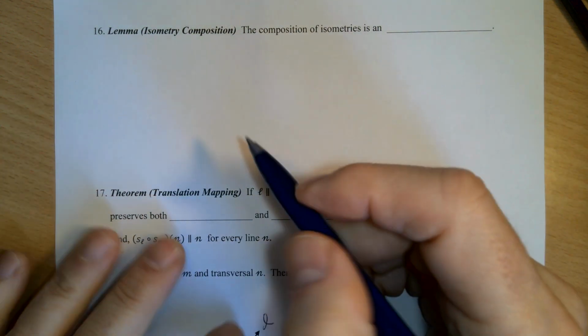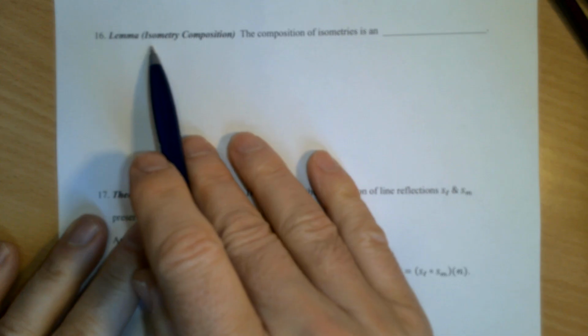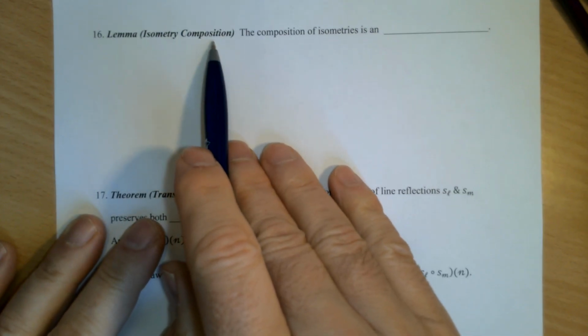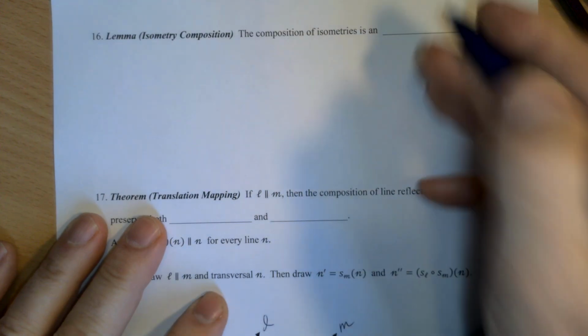Well, our last video of the section will be pretty short. First thing we'll look at is a lemma called isometry composition. The composition of isometries is also an isometry.